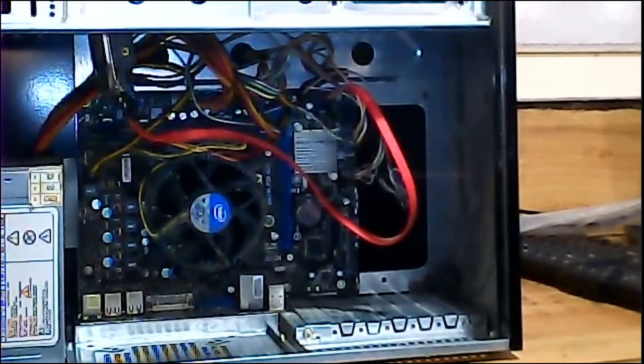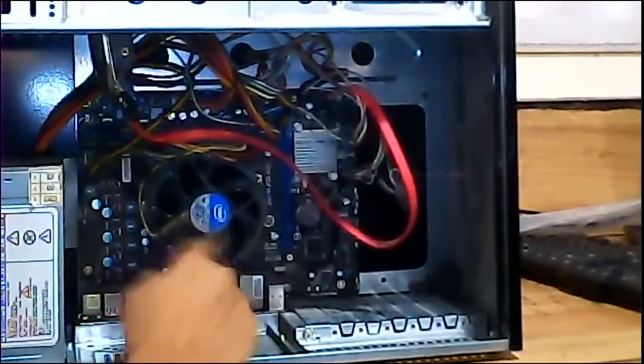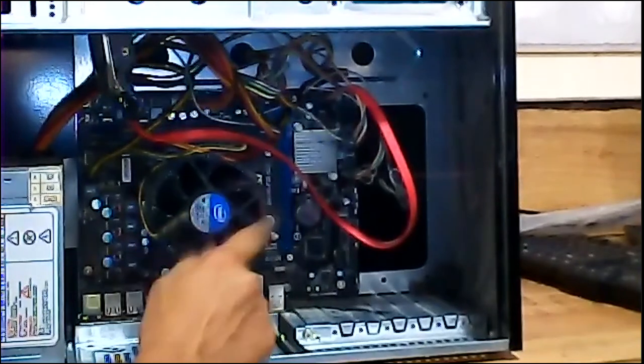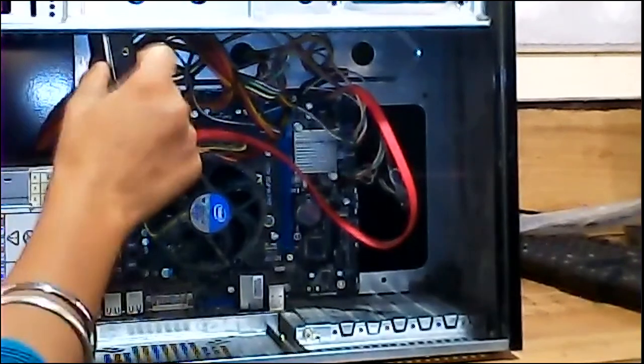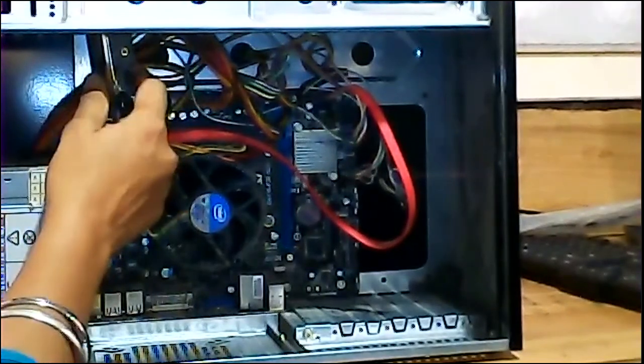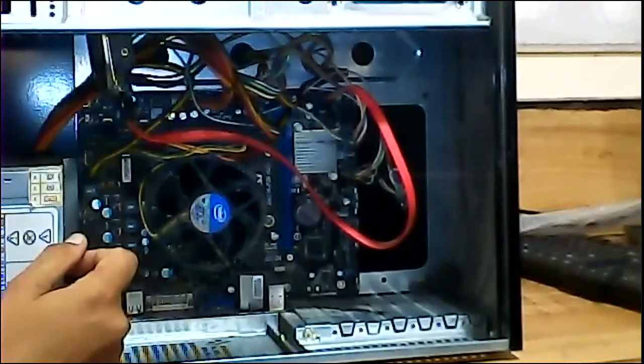Next, we have an IDE controller. In this motherboard, we have some IDE controllers. Industry standards define two common types of hard drives. This is for the hard drive. EIDE and SCSI.